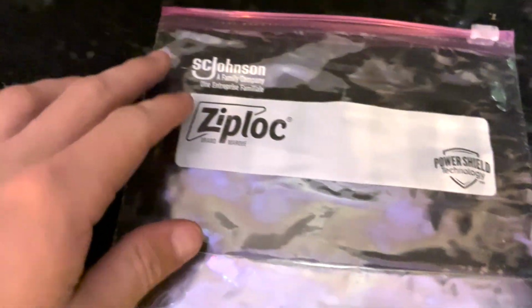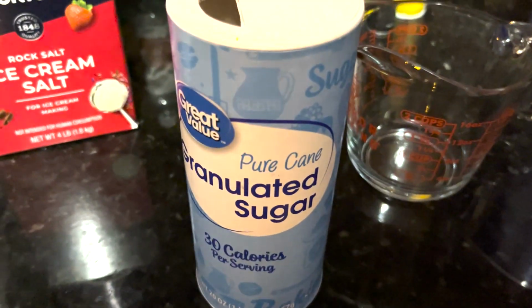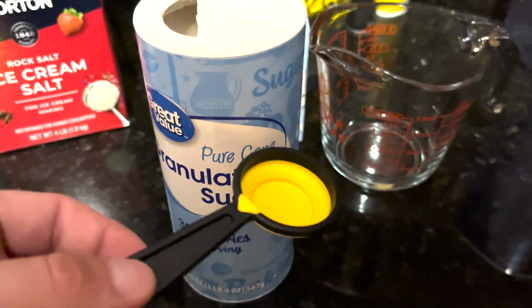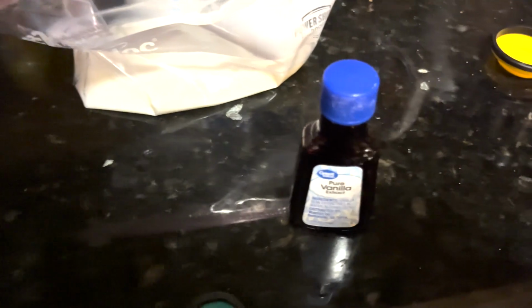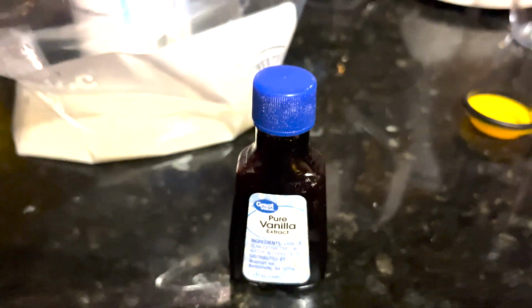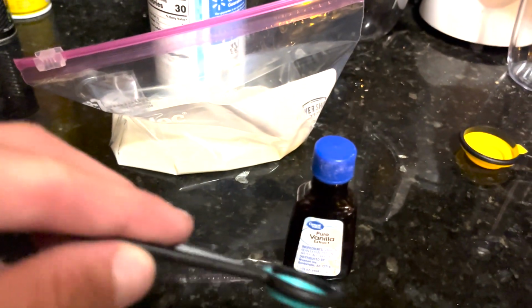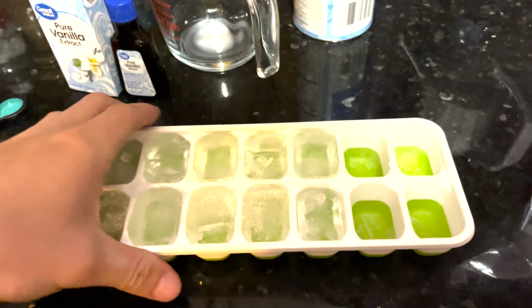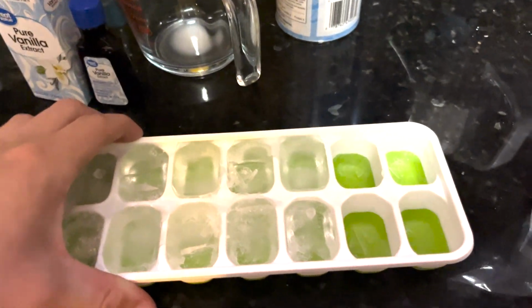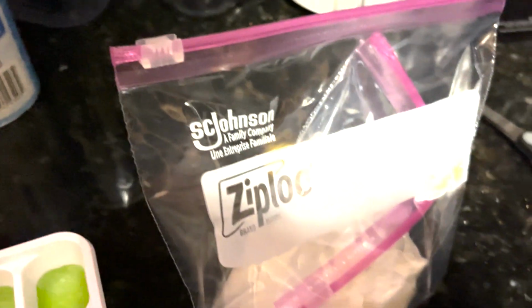First, you're going to gather those proper materials. Next, in the smaller bag, you're going to place 1 tablespoon of sugar, 1/2 cup of your dairy choice, and 1/4 teaspoon of vanilla extract. You're going to seal that bag, leaving a little bit of air in the bag, and place it in the fridge.